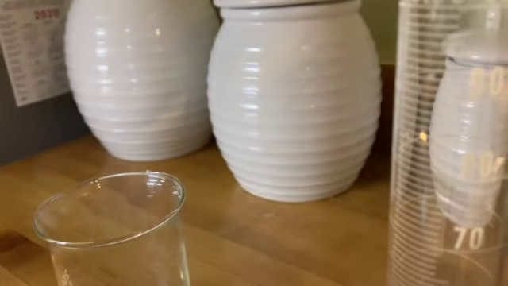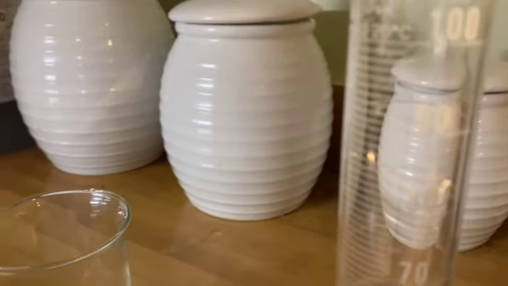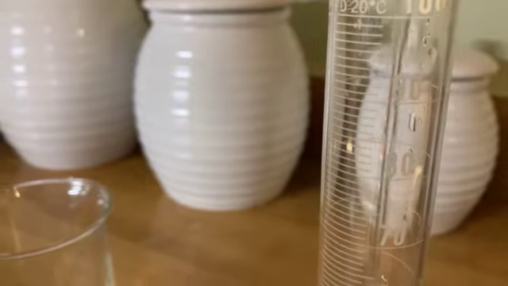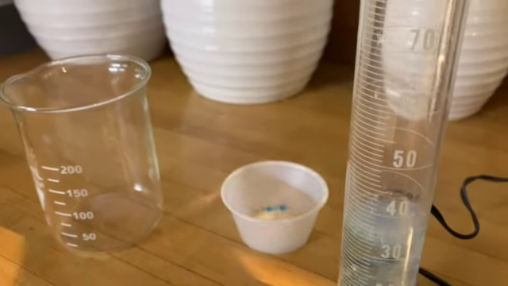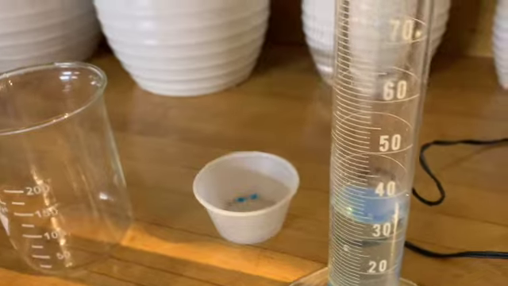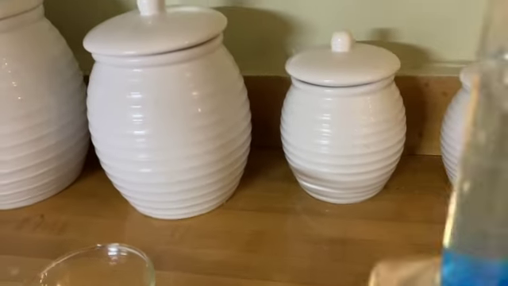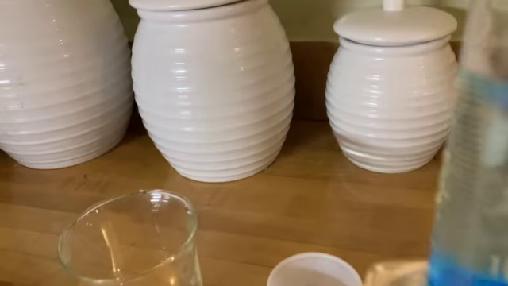I'm just going to slowly fill this up. This is tough to do while filming. There we go, and you can see right there. Now it might have a little bit of a hard time dissolving in here. Usually you would use what's called a volumetric flask.